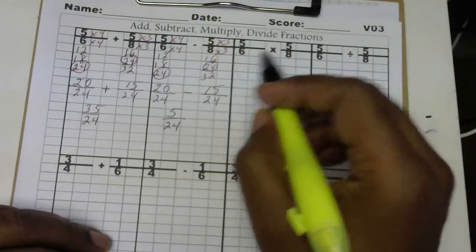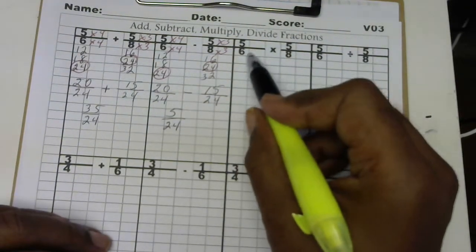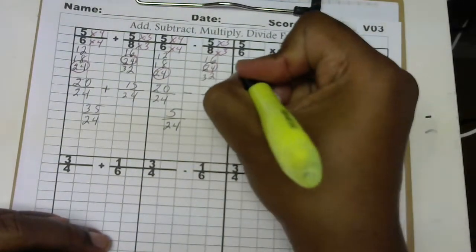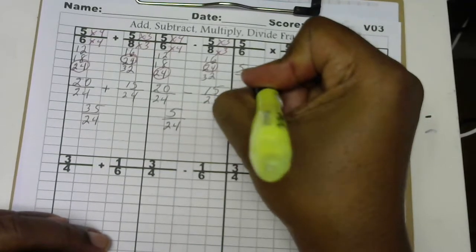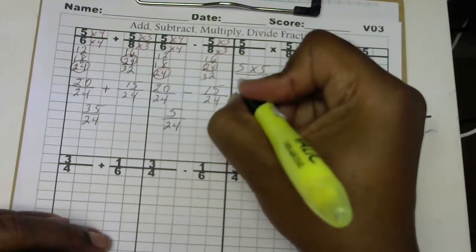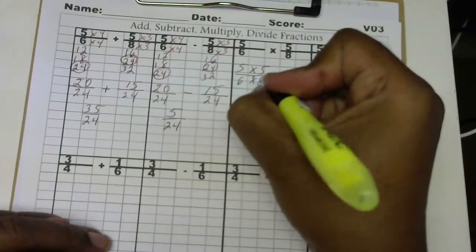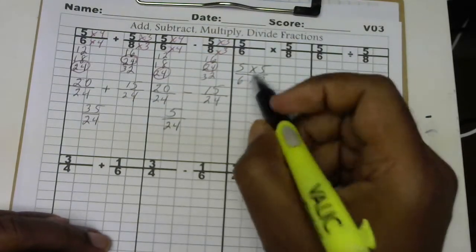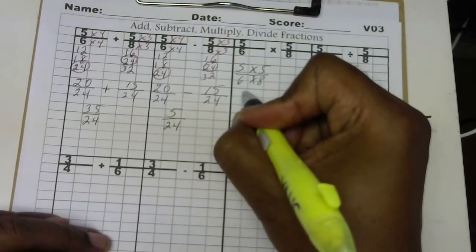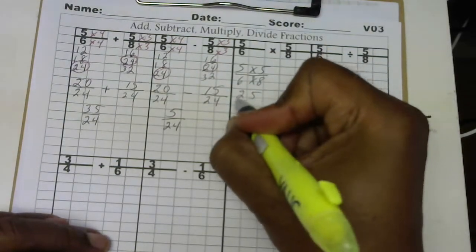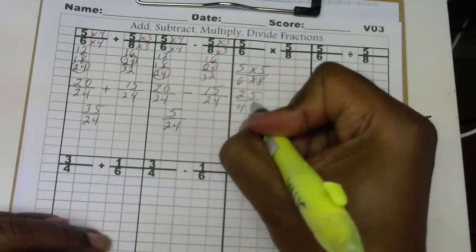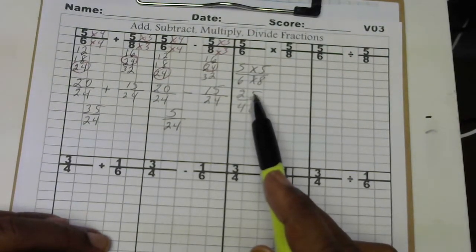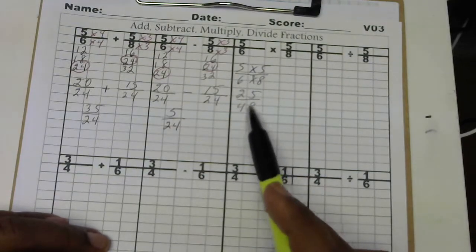Okay, now for multiplication. The rules are simple. We do not find the least common denominator, but instead we multiply all numerators together. So this will be 5 times 5. And we multiply all denominators together, which will be 6 times 8. So 5 times 5 will be 25, and 6 times 8 will be 48. Now, I can't divide anything into 25 and 48, so this is simplified.